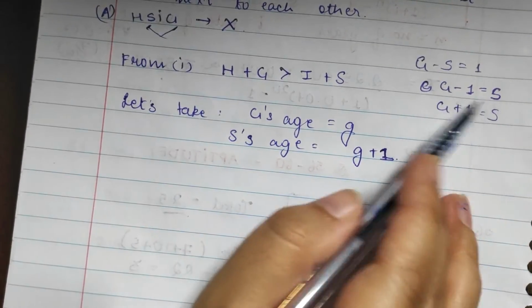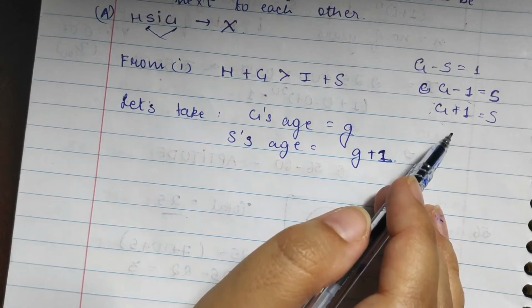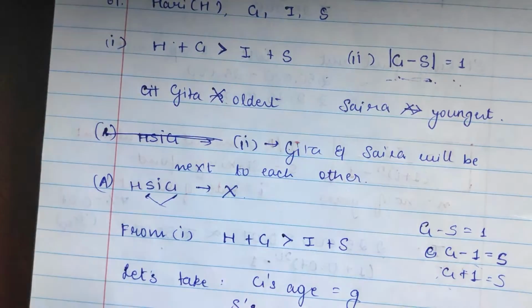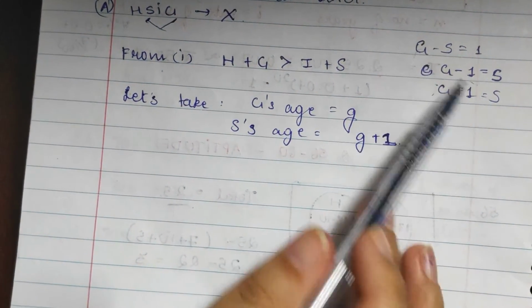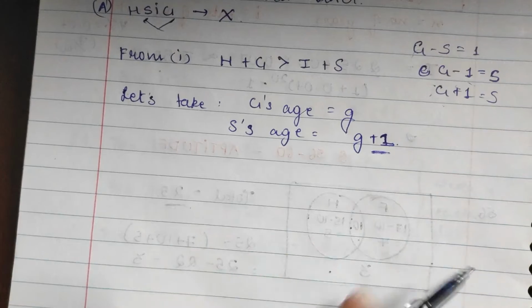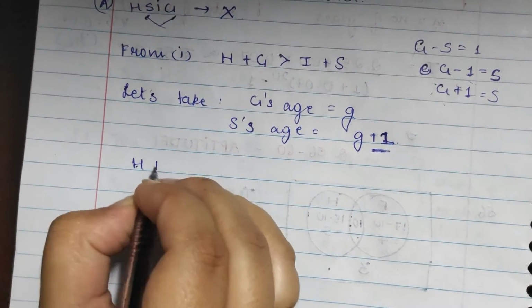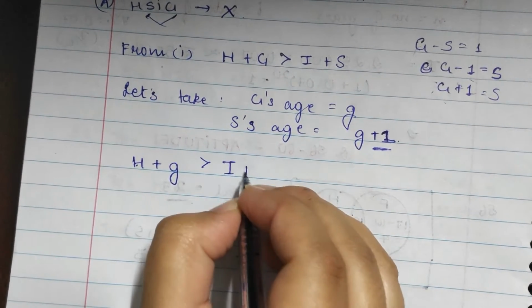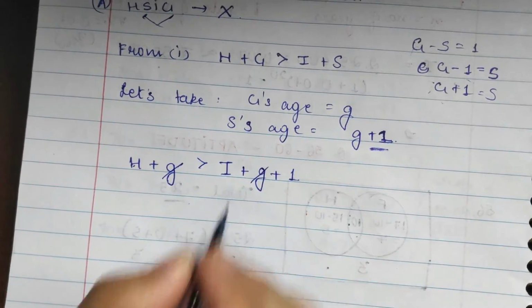If you're modeling mod based questions, then you can understand this. We have taken the mod in question because we don't know what the situation is, so we can have different assumptions, but we are taking this assumption, like Saira's age to be G plus 1. So now if we take H plus small g, Geeta's age, Irfan's age plus Saira's age, which is G plus 1, so G and G will get cancelled.